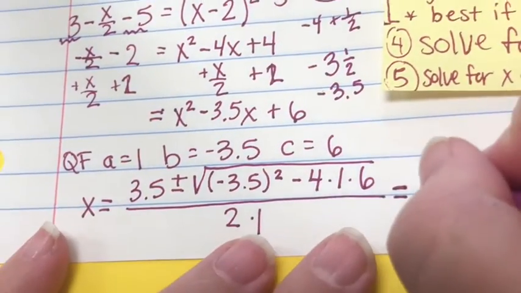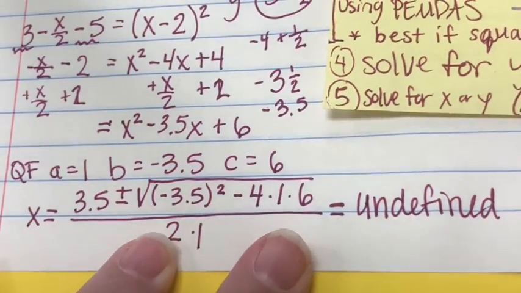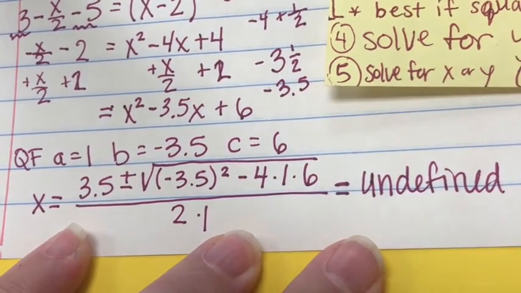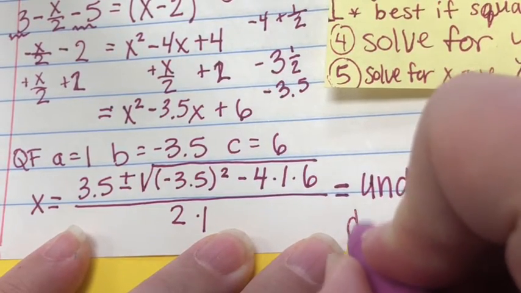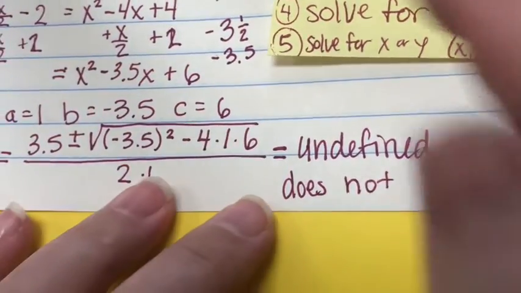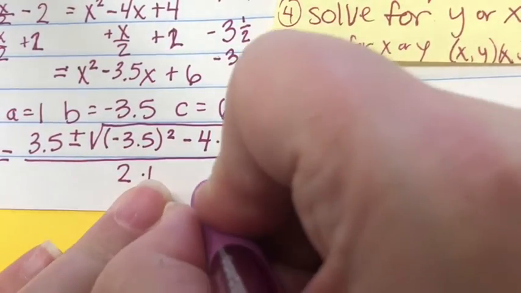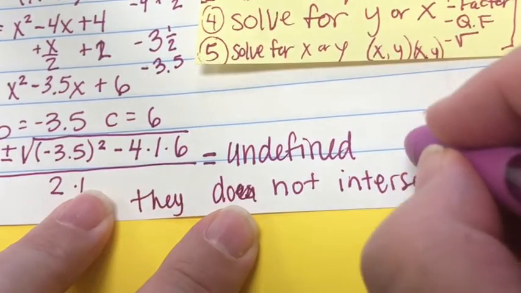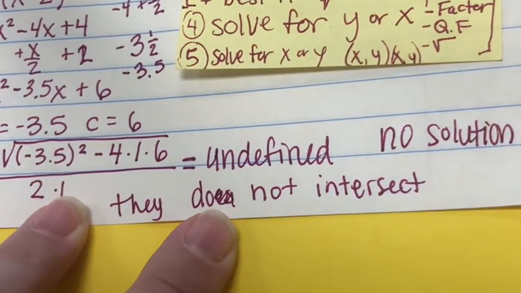Okay, so you can see in that video, I got undefined. When I use the calculator, I got undefined. And if you get undefined, that means your answer will not cross. The two equations, I should put, do not intersect. They do not intersect. So the solution would be no solution. Let me zoom out.